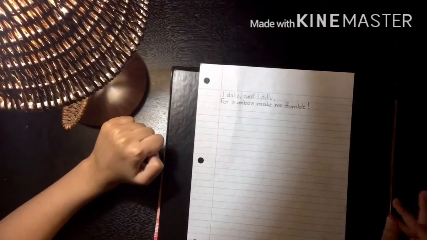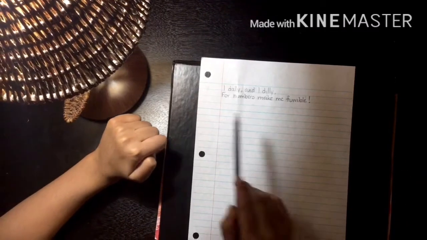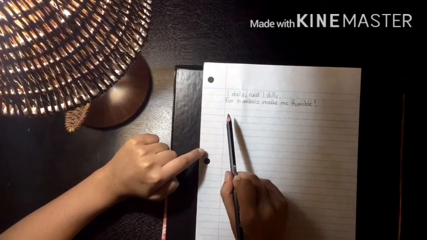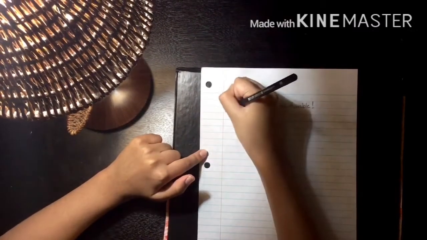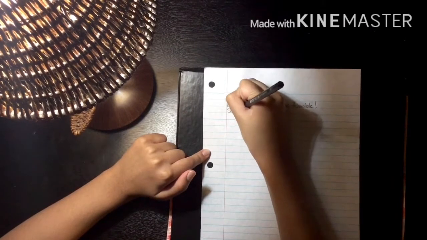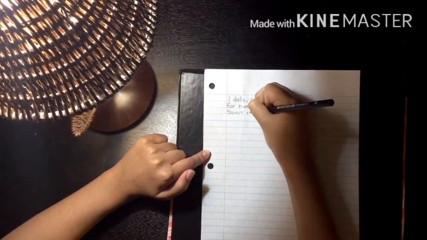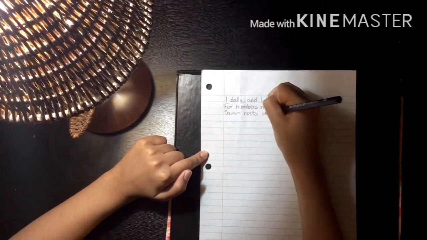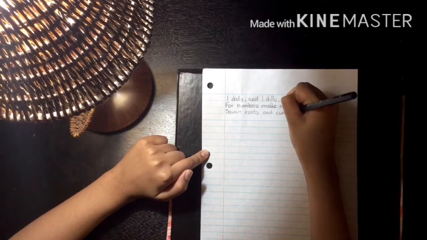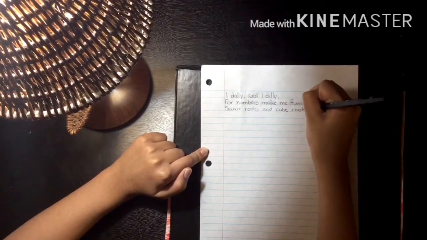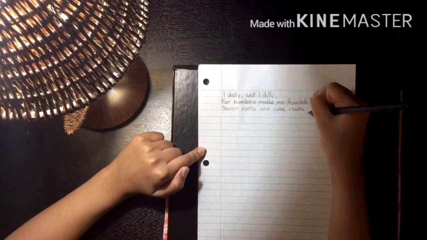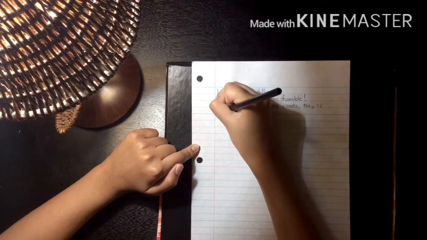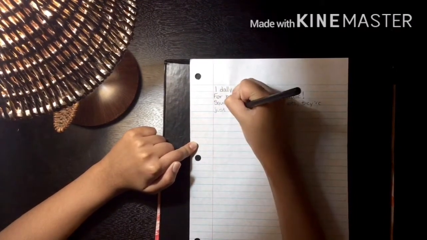Okay, now for the third line. The third line always rhymes with the first line. Okay, so I'm gonna write my third line. Square roots and cube roots, they're just so silly.